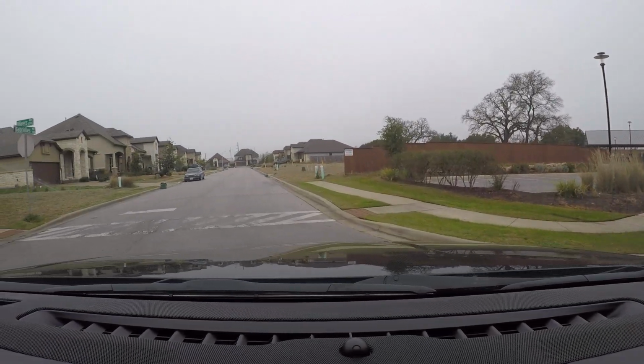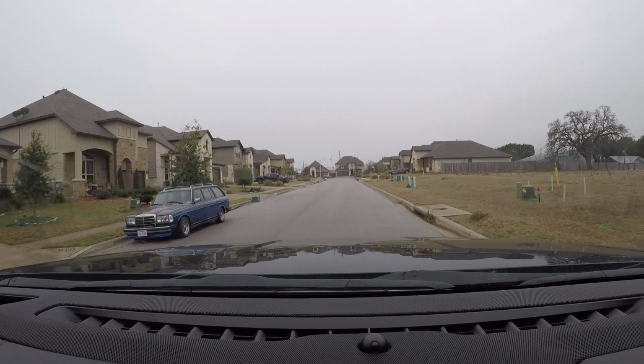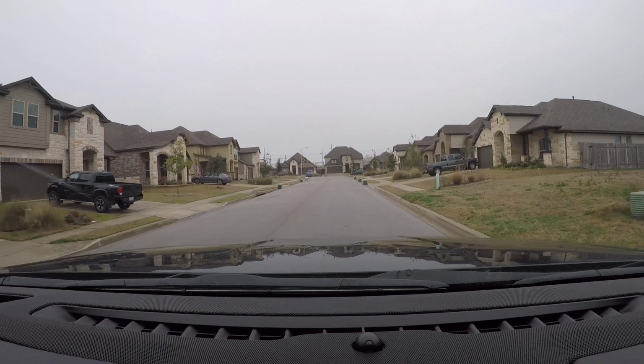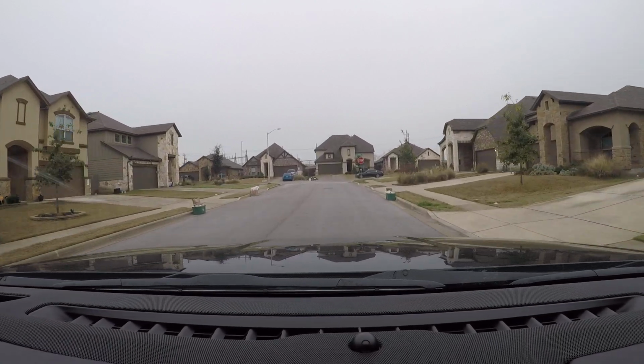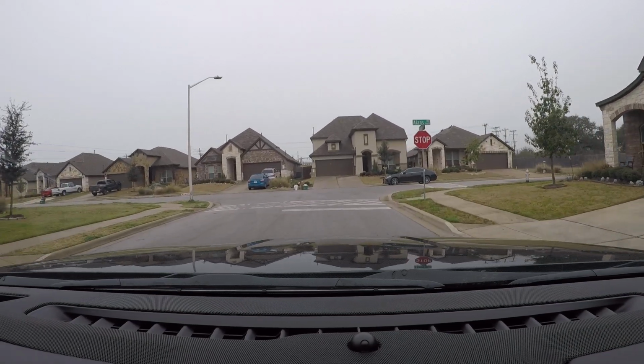Okay, so here's what's going to happen. We have a stop sign up ahead, but here's what's going to happen if I turn too soon. I'm going to put my left blinker on. Again, I'm going to stop. So anytime you approach a stop sign, you want to make sure that you're checking your mirrors. Once again, keep an eye out for cars backing out of the driveway. Make sure you stop behind the stop line.